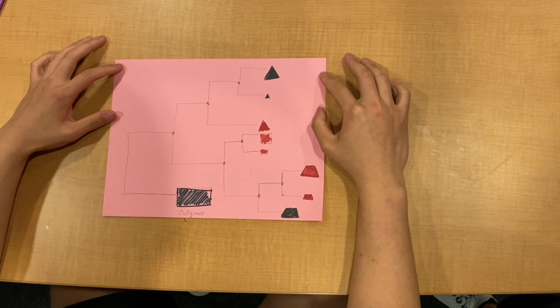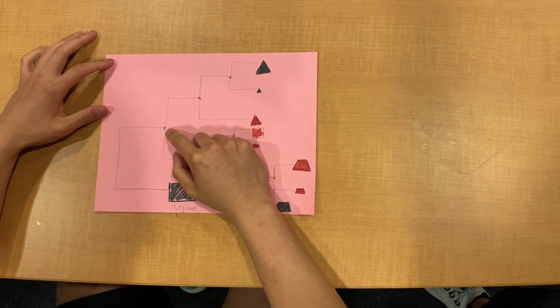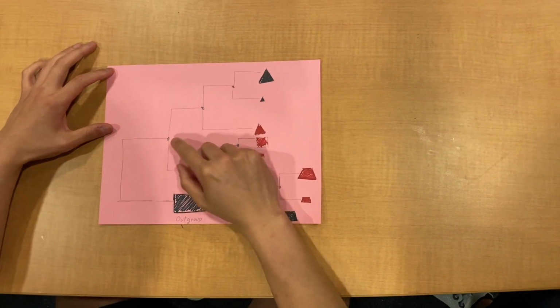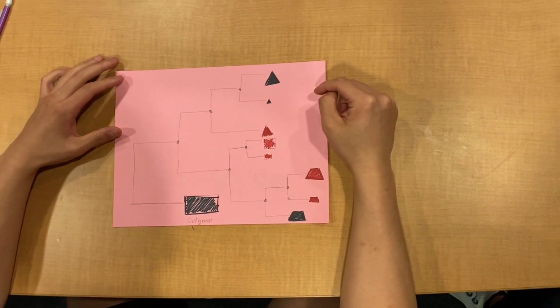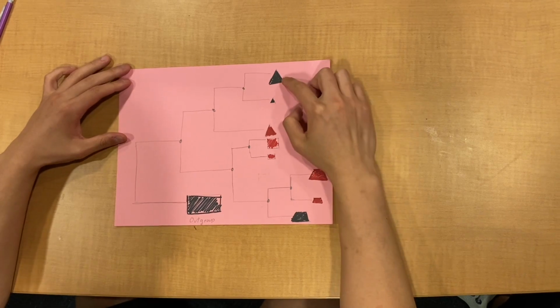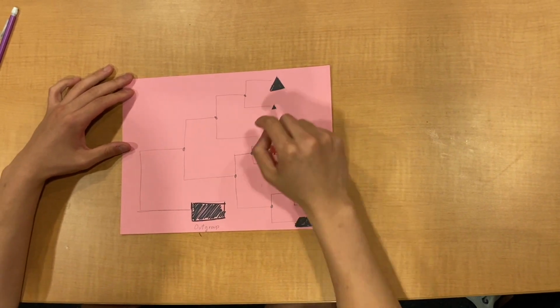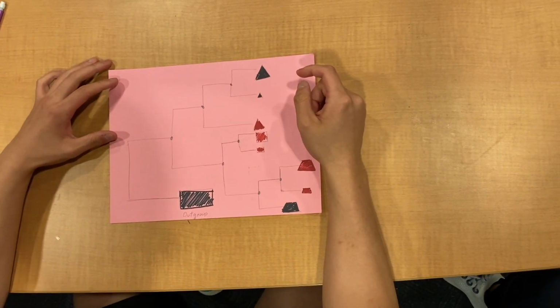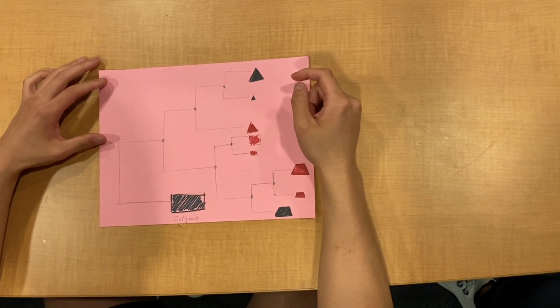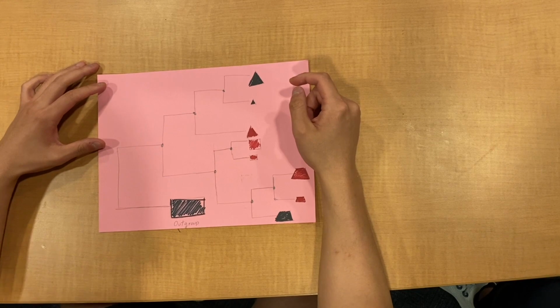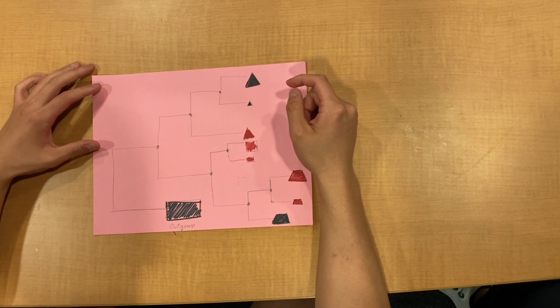This tree is rooted because this internal node here represents a common ancestor for all of the OTUs. OTU is operational taxonomic unit, which are the shapes that you see here. The branches represent evolutionary connections between organisms. The shorter the branch, the closer the organisms are related to each other.